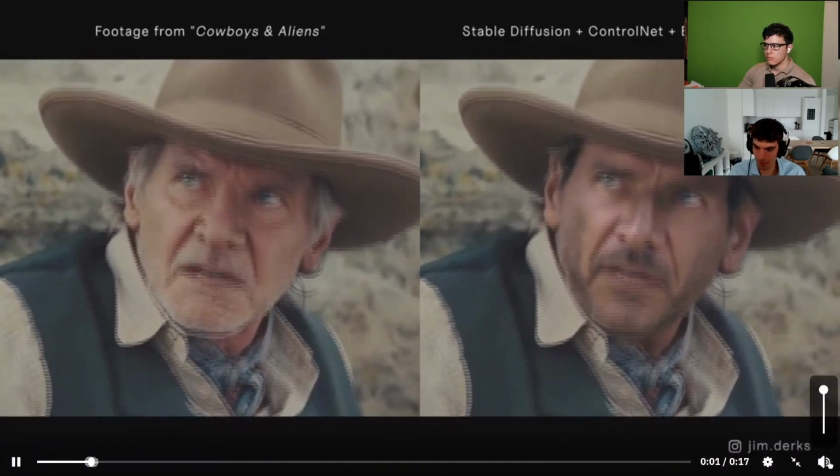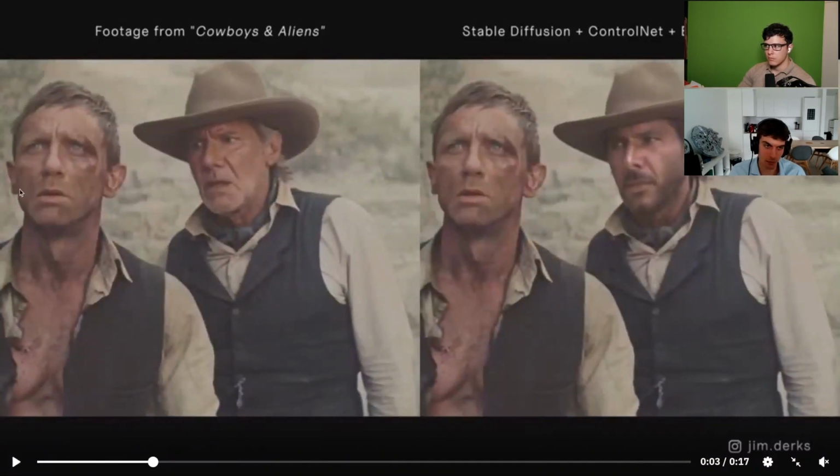So here on the left you have the original footage for Cowboys and Aliens. It must actually be a very good movie, so I want to watch that, maybe tonight. And here you have a mixture of Stable Diffusion, ControlNet, and EbSynth, which is a model that specifically tries to maintain some sort of consistency between frames. And look at this; it looks very close to what Hollywood is doing now.